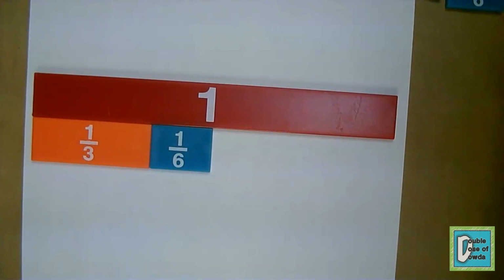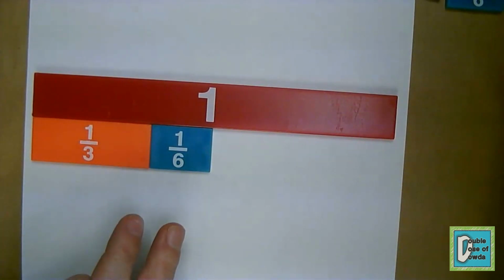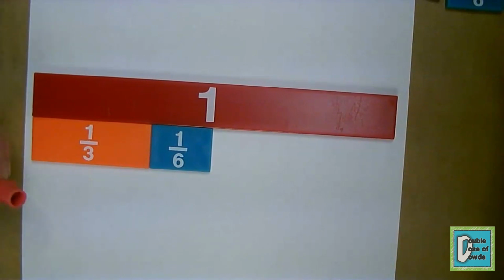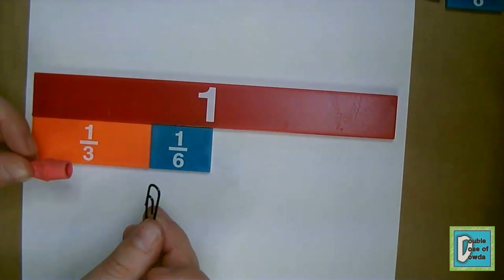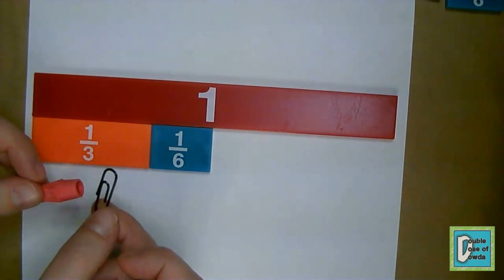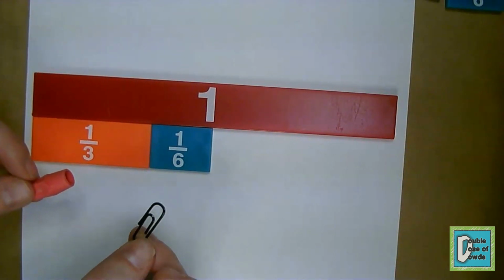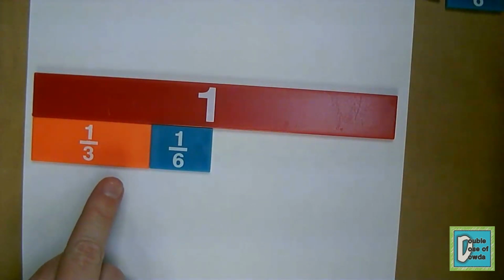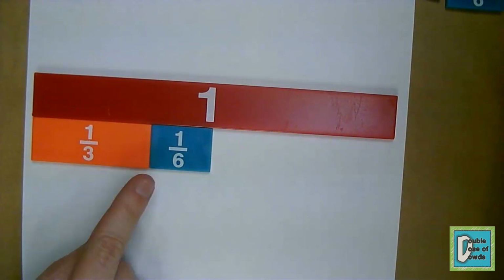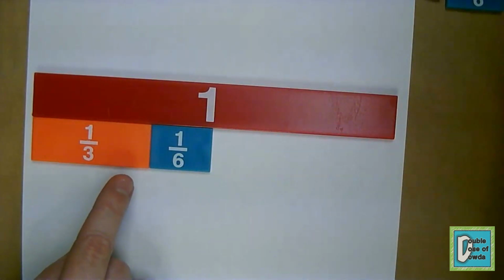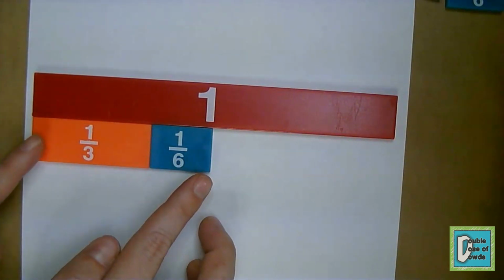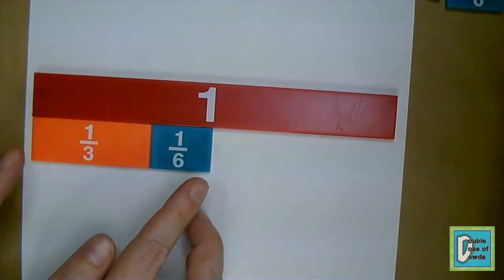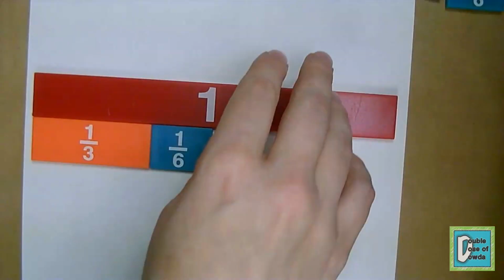And I'm going to ask them, okay guys, what is 1/3 plus 1/6? Well, remember the paperclip and the eraser? Remember how those don't go together because we're talking about two different things? I want to ask them to come up with a creative solution for something we could do to make these the same, but still equal to this same amount. And so I would give them a moment to play around with that.